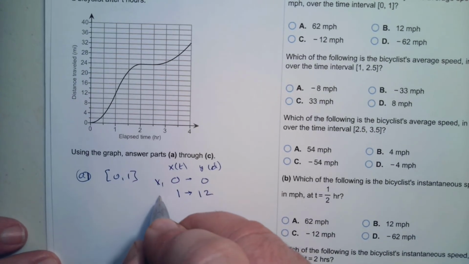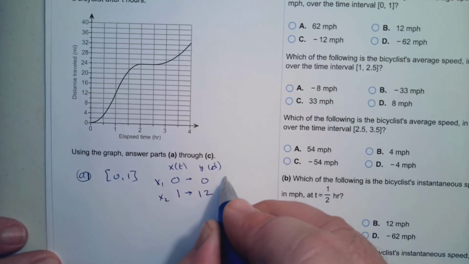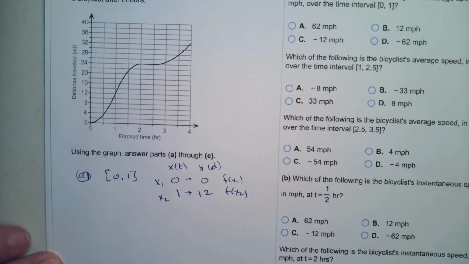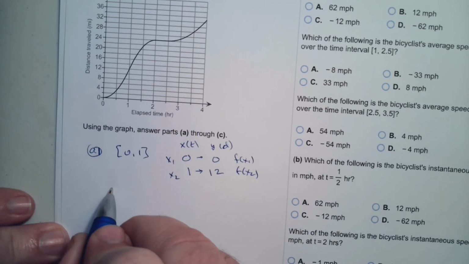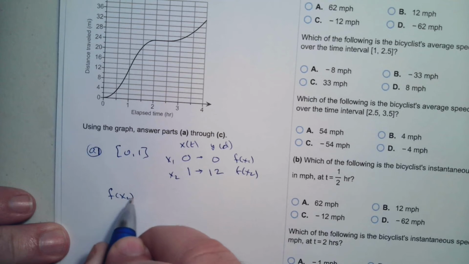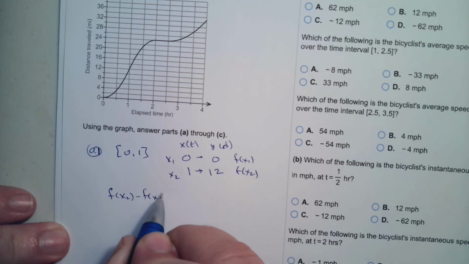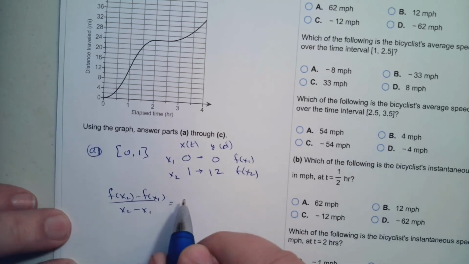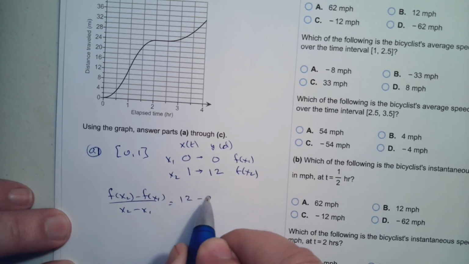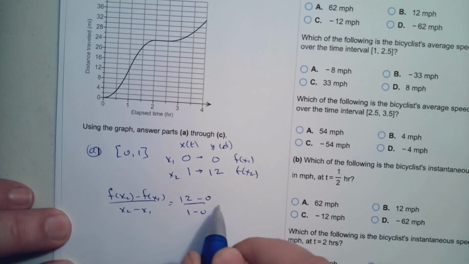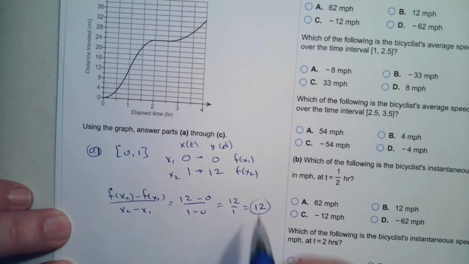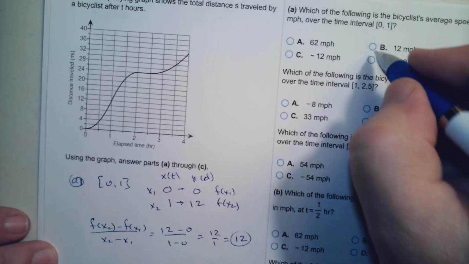So we have f of x2 minus f of x1 over x2 minus x1: 12 minus 0 over 1 minus 0. So the answer is B.